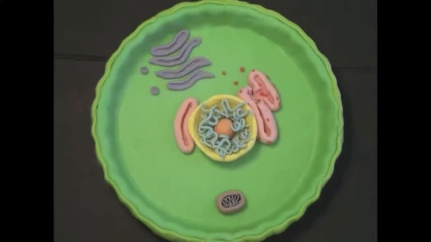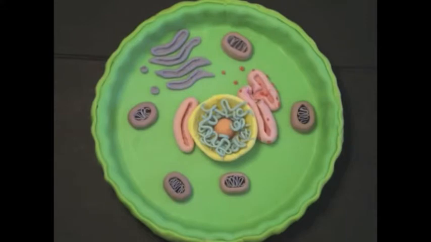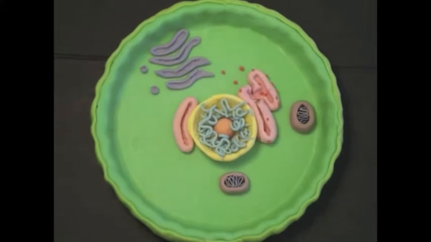Mitochondria are like the powerhouse of the cell. They are organelles that take in nutrients, break them down, and create usable energy for the cell. More active cells contain more mitochondria. But this one isn't very active, so one will do.